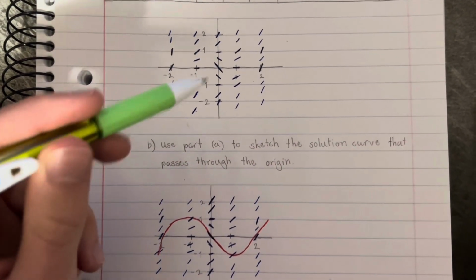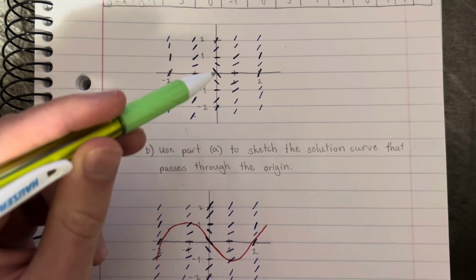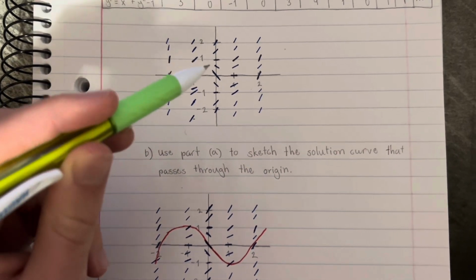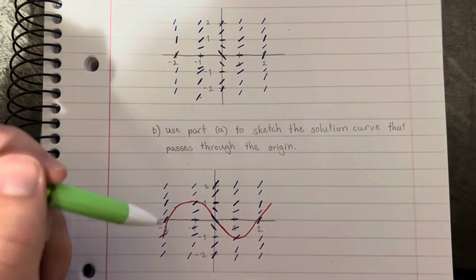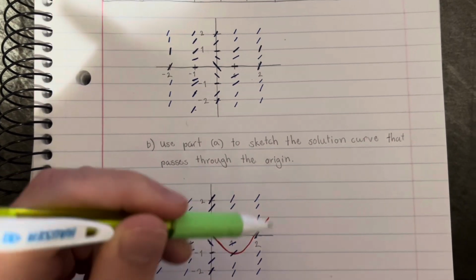And now we have to do it from the left. So we start at the origin again, and we see that it goes up from here and then down again. So that's what we draw here, going up and then down once it reaches the origin and then going back up again. So yeah, that's basically it.